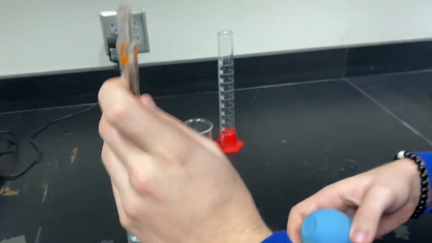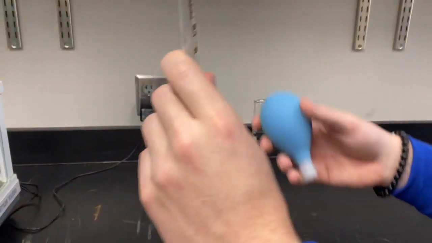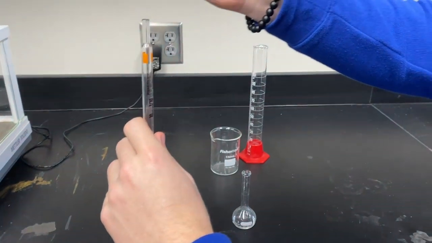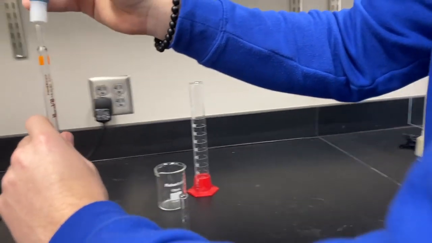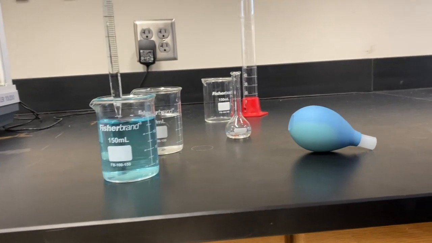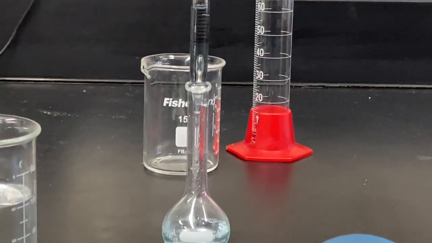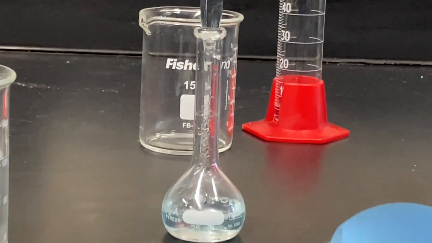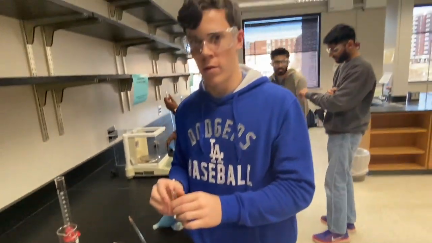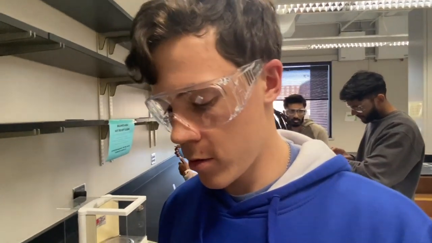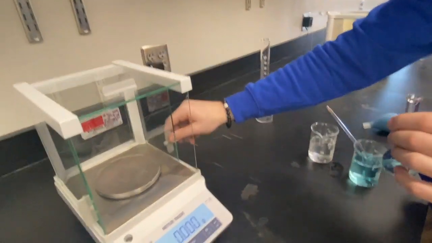All right, so now we're going to add our water to dilute it all the way to the 25. Just make sure that you close the door. So now we're going to weigh our new solution, figure out what the mass is, so then we can figure out what the density is.